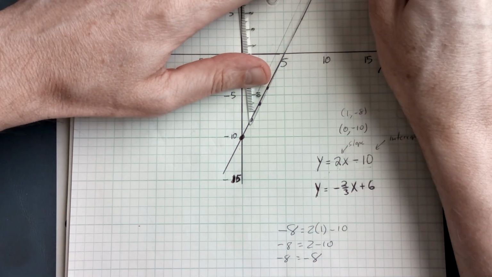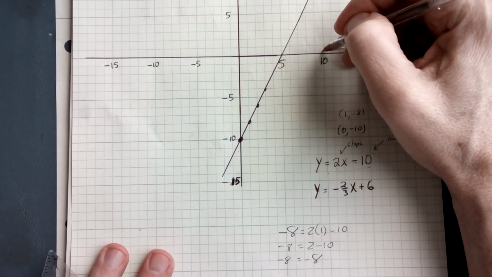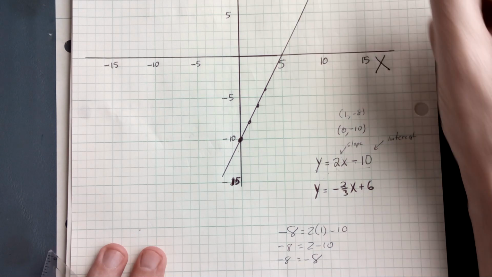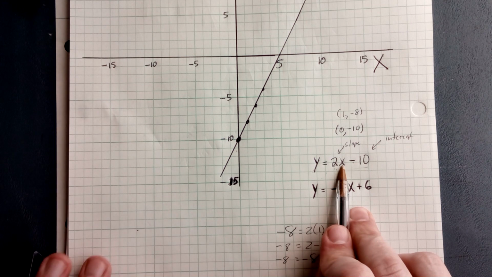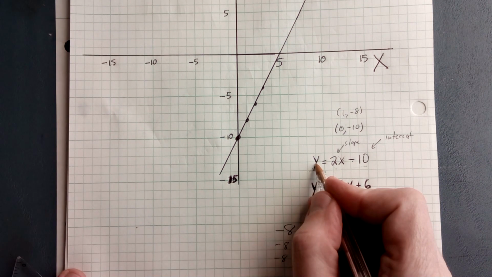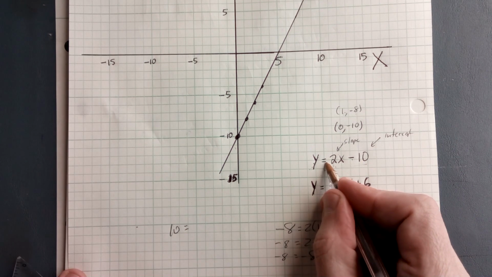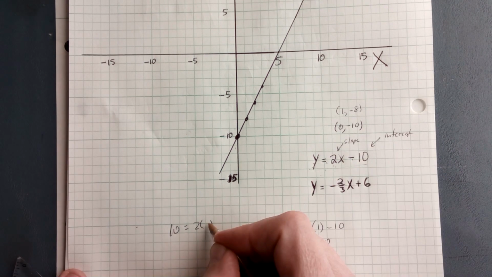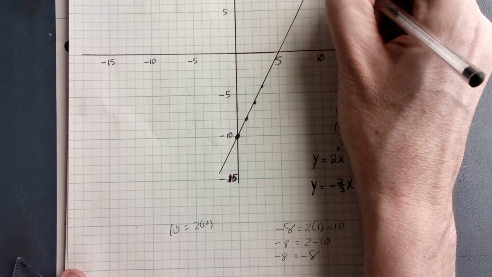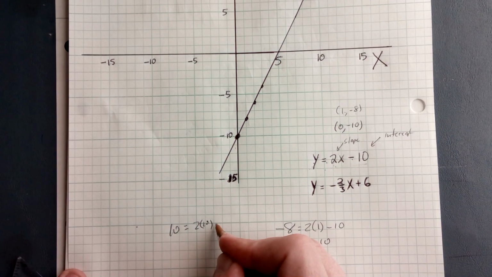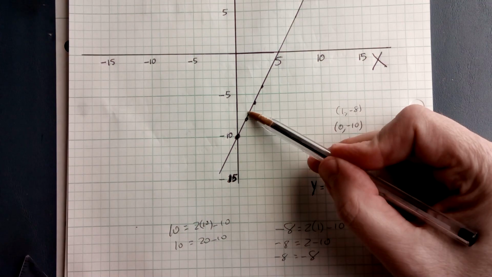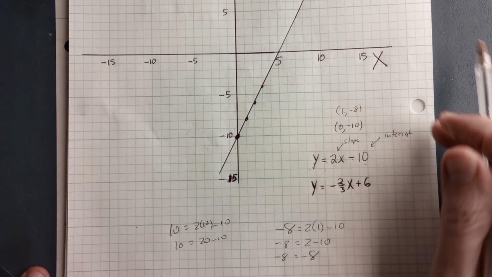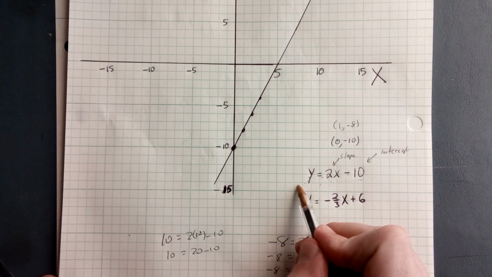Now, I could keep trying more and more of these points. I could come out here to (10, 10) and see if that point works. So I could come out to this equation, put in a 10 for x and a 10 for y. Let's plug a 10 in for y equals 2 times my x value of 10, minus 10. And lo and behold, 10 does equal 20 minus 10. So it worked. Every point along this line works, even the decimals and the fractions and all the points in between.